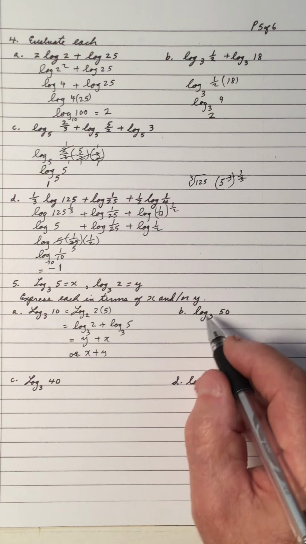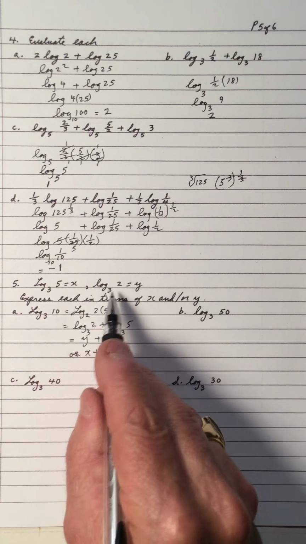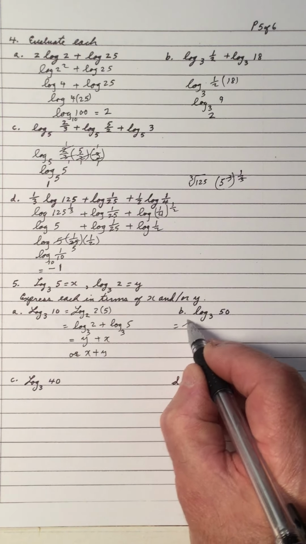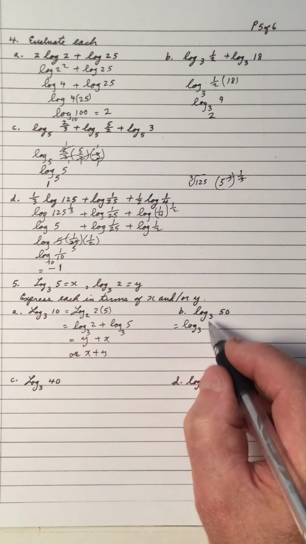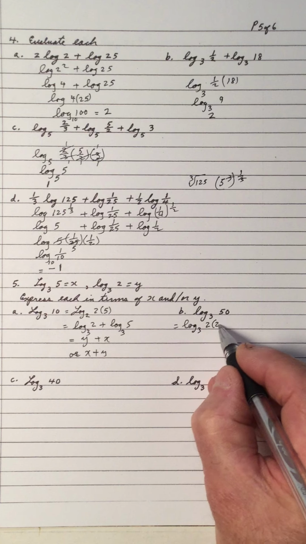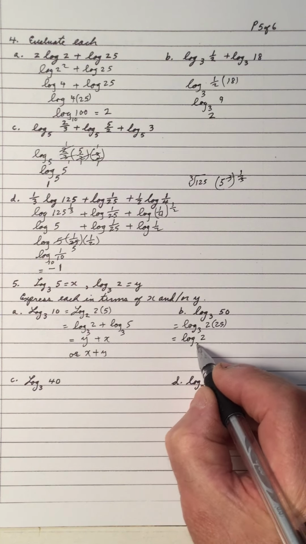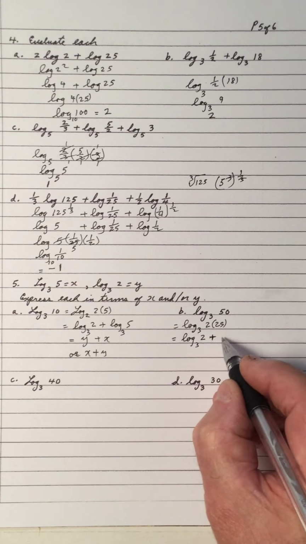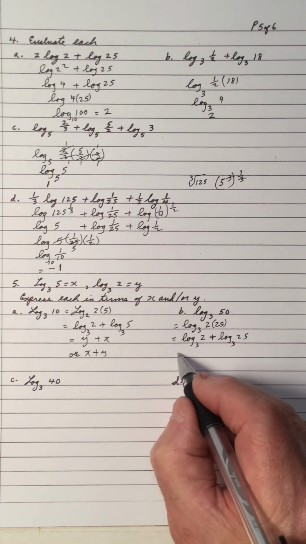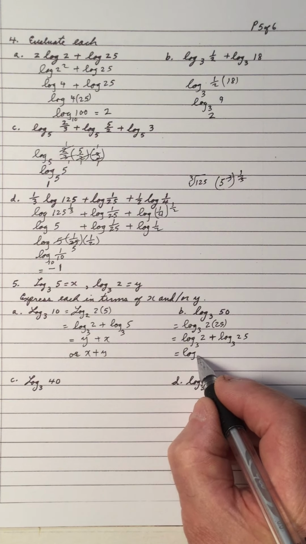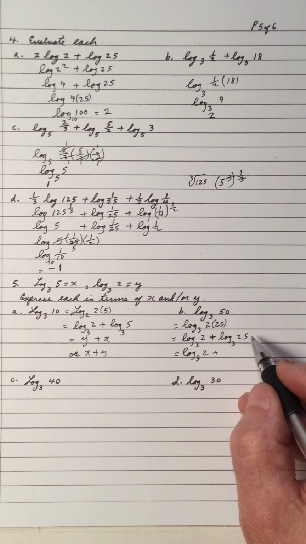And we have a 50. So we need to express 50 in terms of a 5 and a 2. So a 50 becomes a 2 times 25. So that's the log of 2 base 3. And that's a product, so it's the sum of logs. And we have the log of 2 base 3. 25 is a 5 squared.